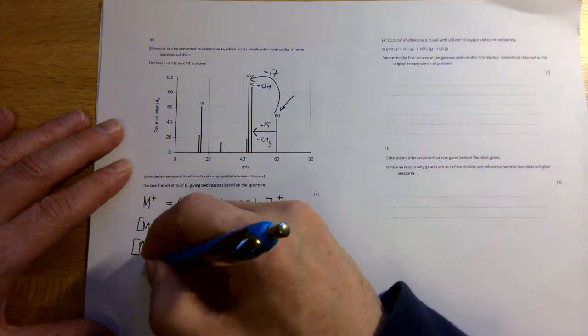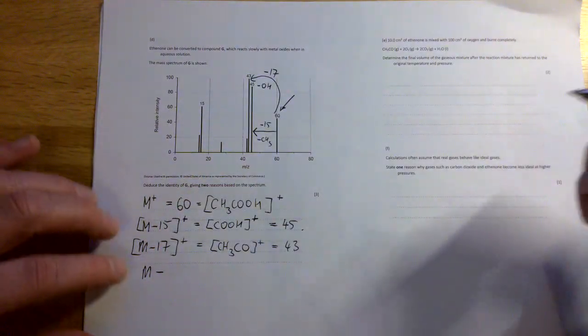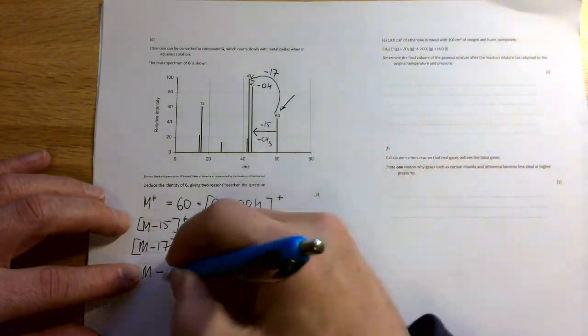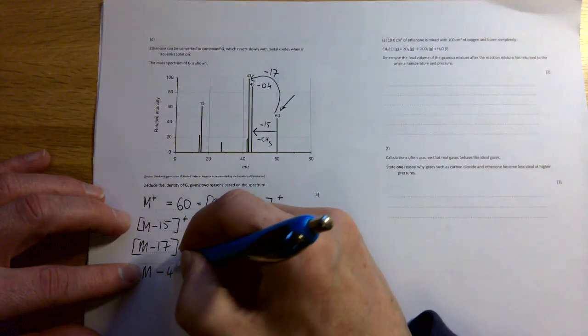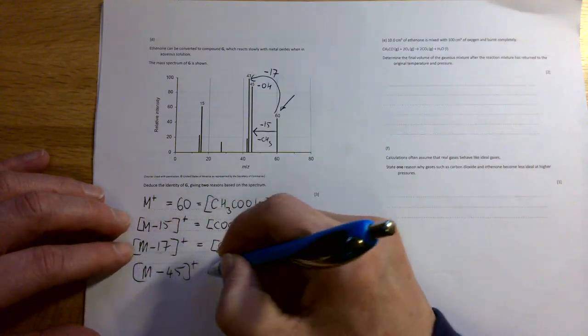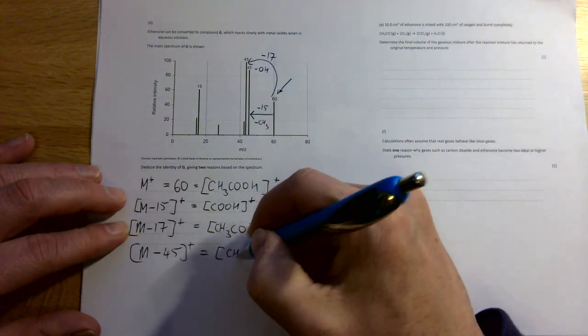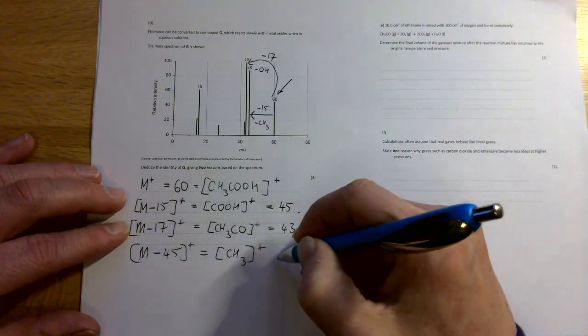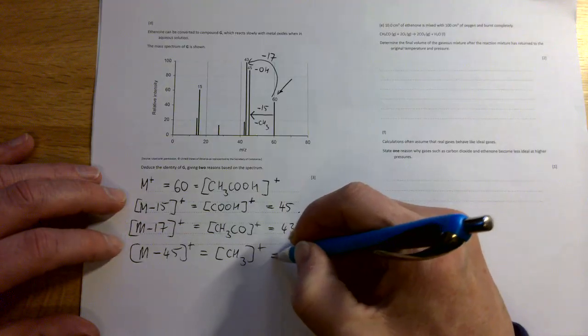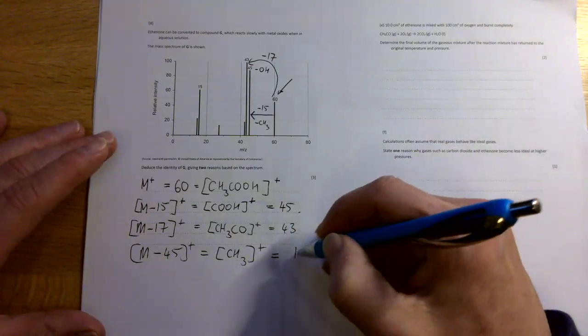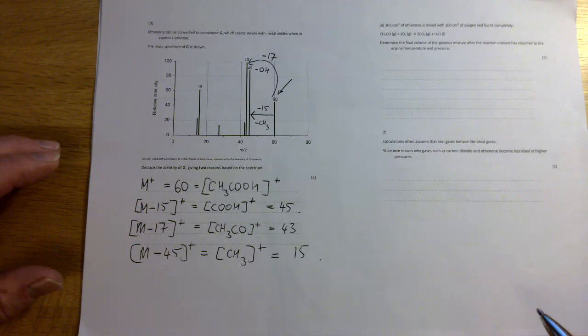You can write it like this: either M minus 45, or you could have written simply that it is the CH3 plus, and that was 15. That would be fine. So you have to be really clear.